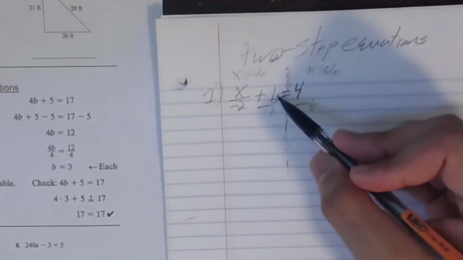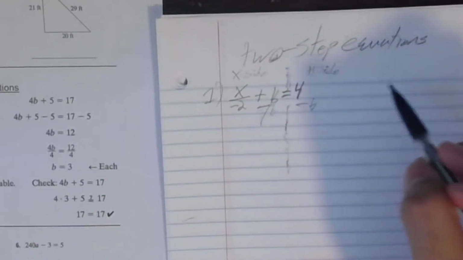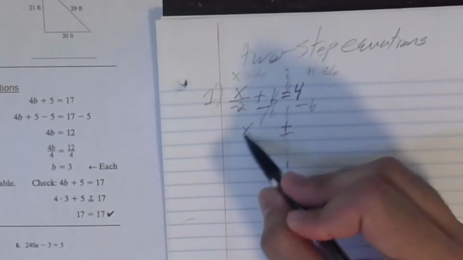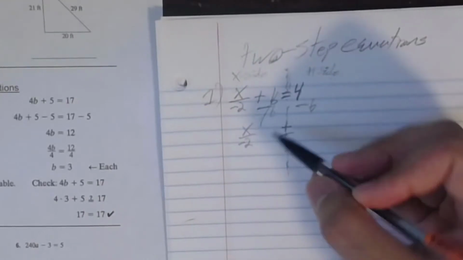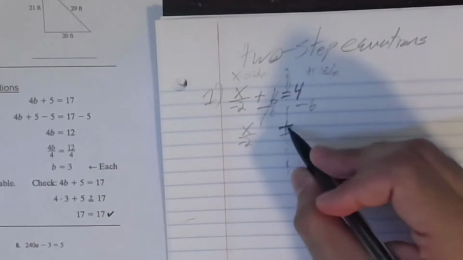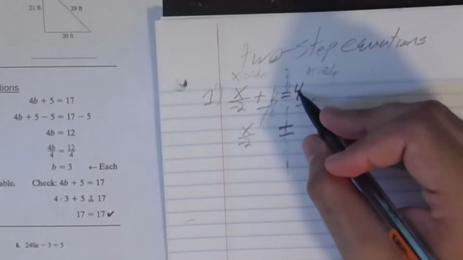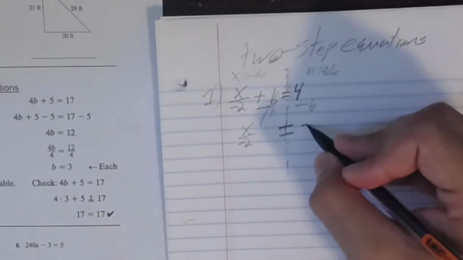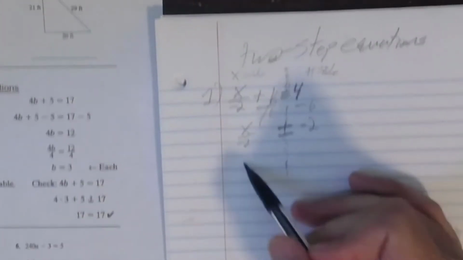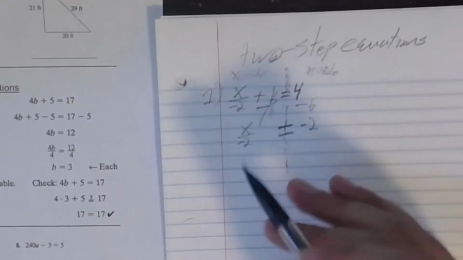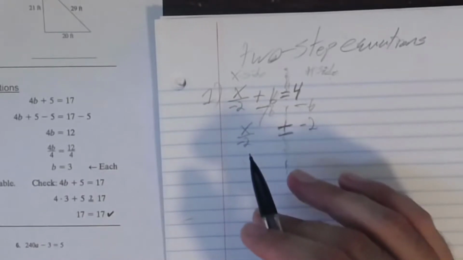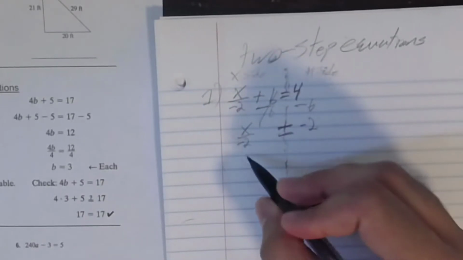Now, plus 6 minus 6 cancels out. That's nothing. So what you're left with on the left side is x divided by negative 2. Now, what is 4 minus 6? 4 minus 6 is negative 2. Now, do we have x only by itself on this side? No, we do not. We're dividing x by negative 2. We just want the x by itself.